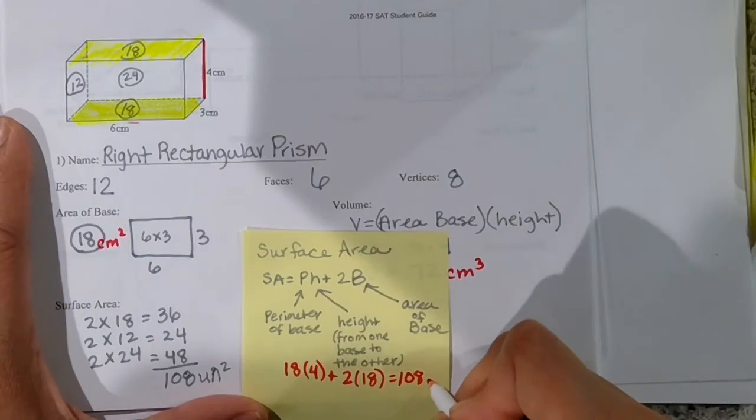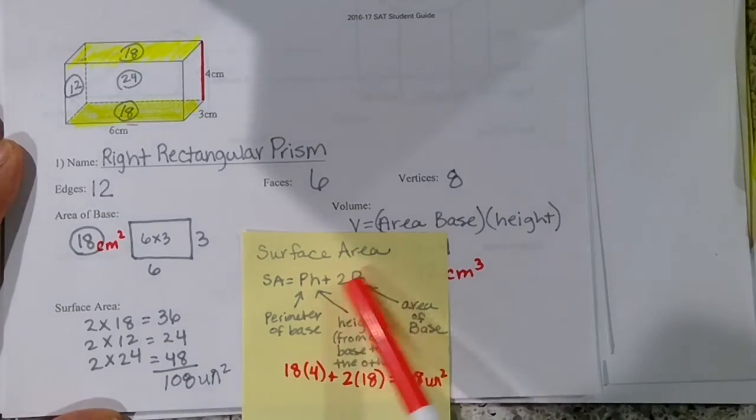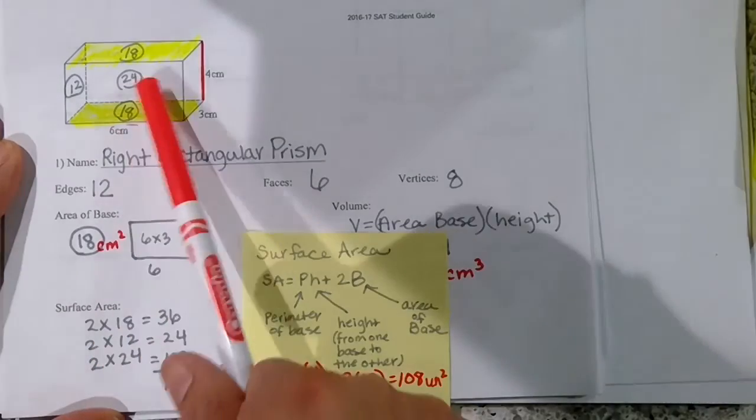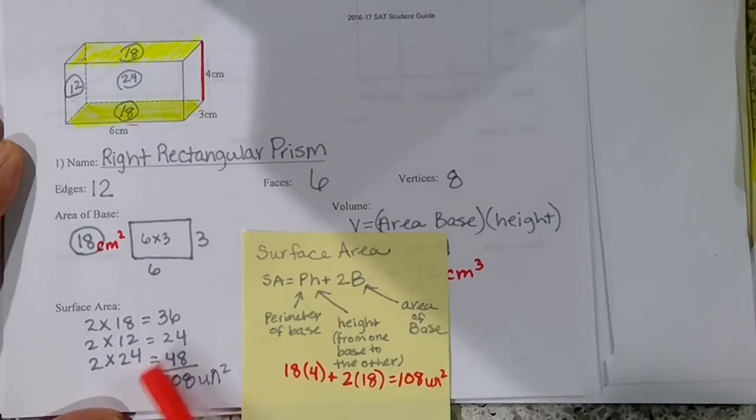Which one do I prefer? Personally, I don't like memorizing anything. And it's really easy for me just to add up all the pieces. Maybe takes me a little bit longer. It's up to you which method you choose. I add up all the pieces, but if you like this formula, go ahead and use that formula.